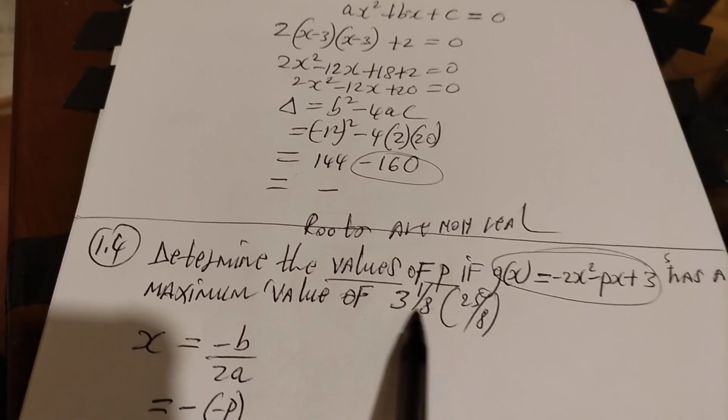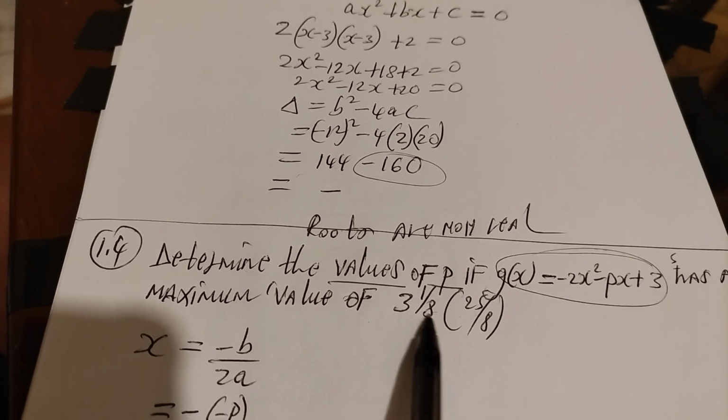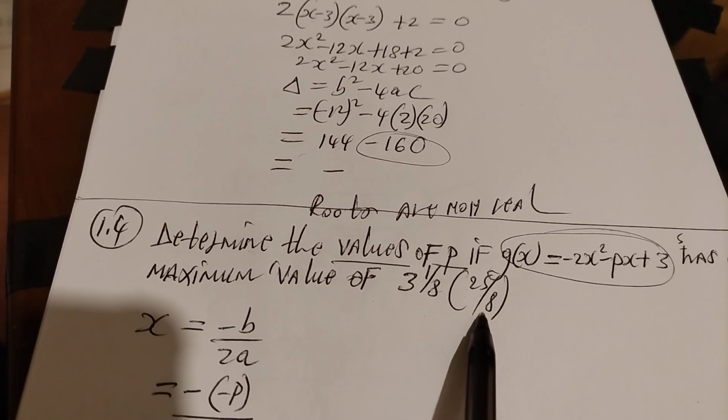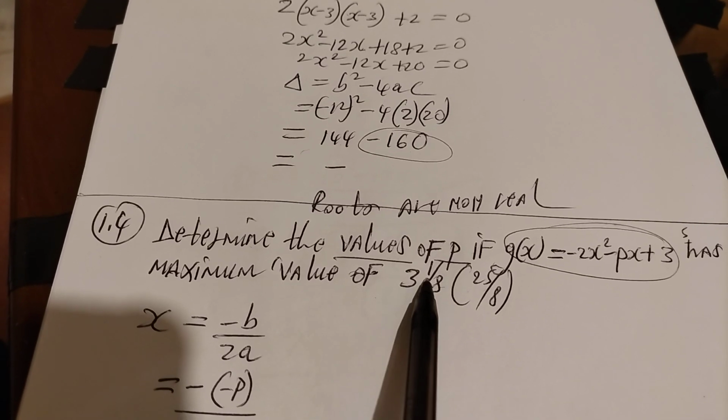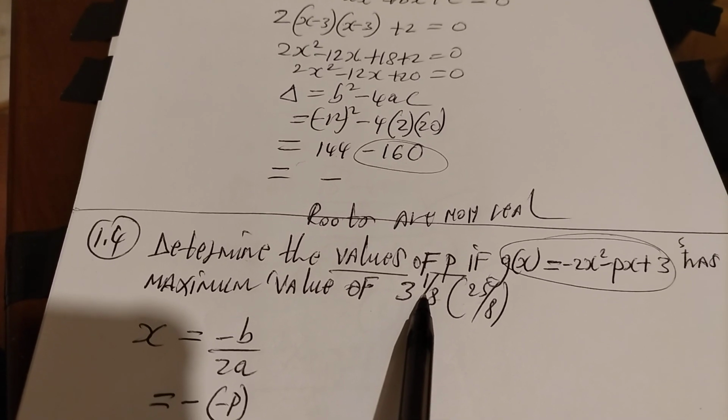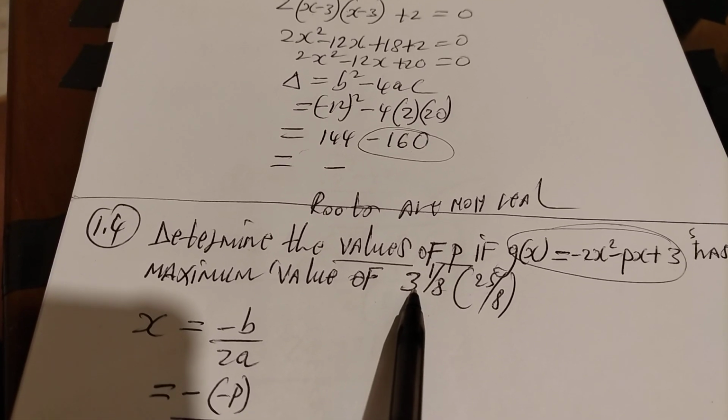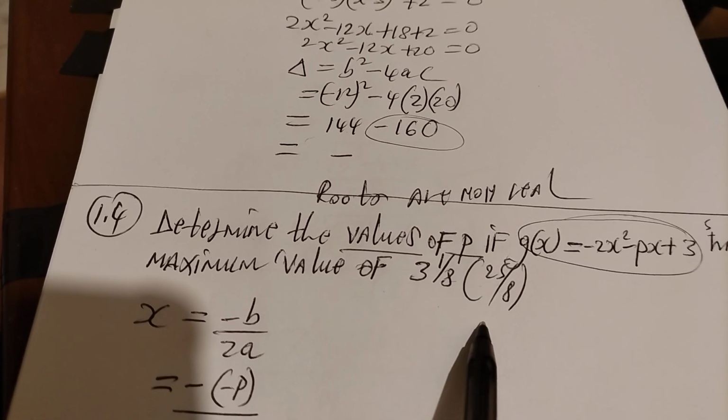So the improper fraction for this is 25/8 when you translate it. That's 8 times 3 plus 1. The 8 times 3 will give you 24, plus 1, that's 25. So that's 25/8.